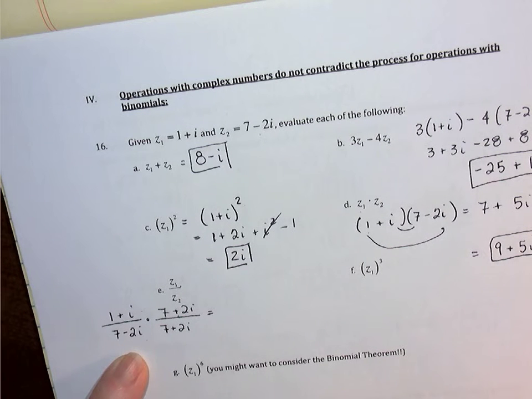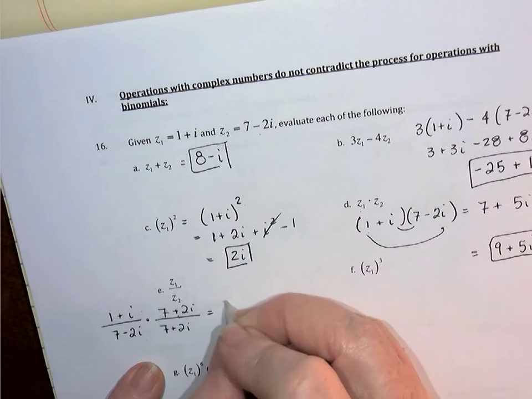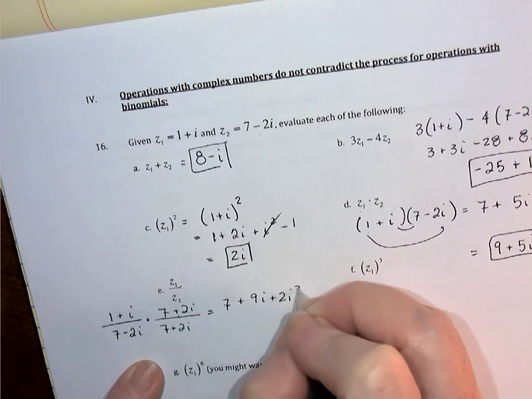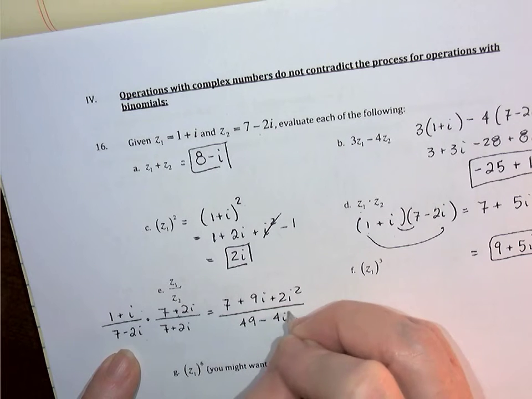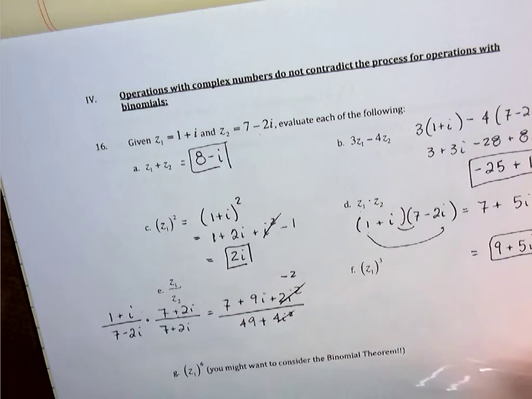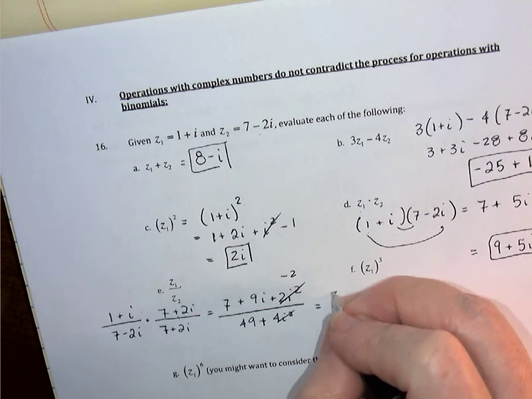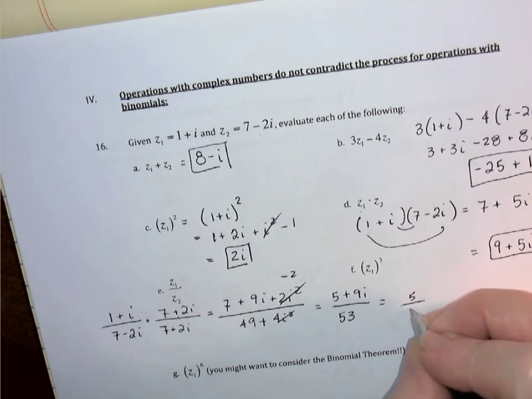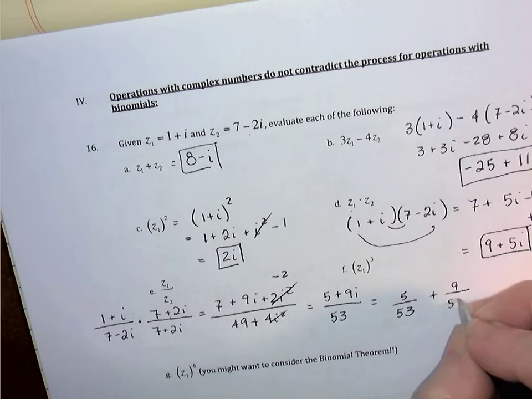And in the top, well, let's see, I've kind of done this. I have multiplied by 7 minus 2i. So I know this is going to give me 7 plus 9i plus 2i squared. And in our denominator, these are conjugates. So I'm going to have 49 minus 4i squared. 2i squared becomes negative 2. 4i squared becomes negative 4. So this becomes plus 4. So we have 53 in our denominator. We have 5 plus 9i in our numerator. And I could write this as a complex number. There's my a. There's the b and i.